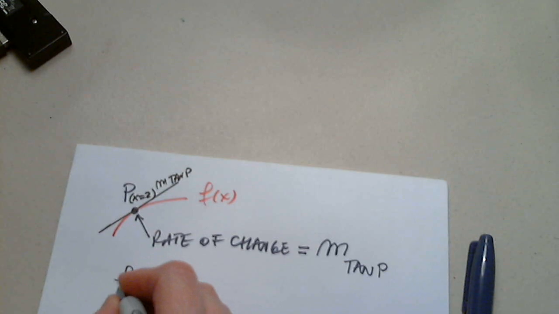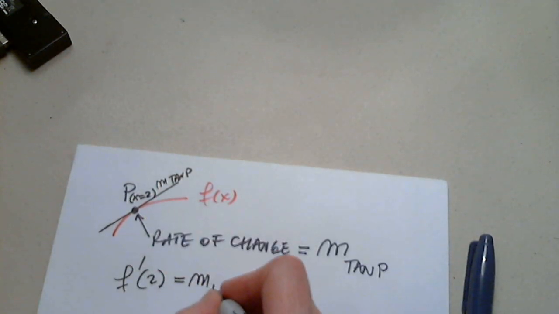So f prime of 2 is the same as the slope of the tangent at P.